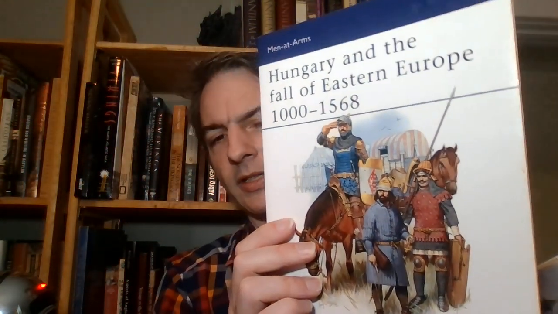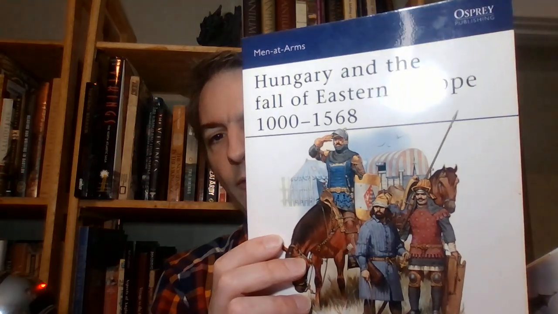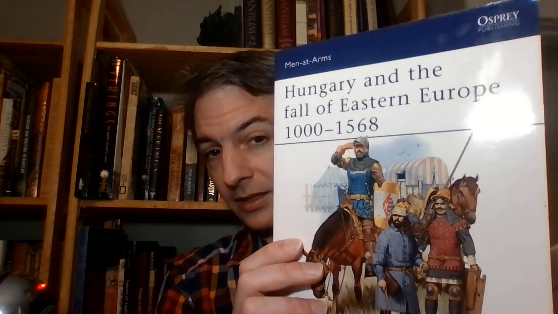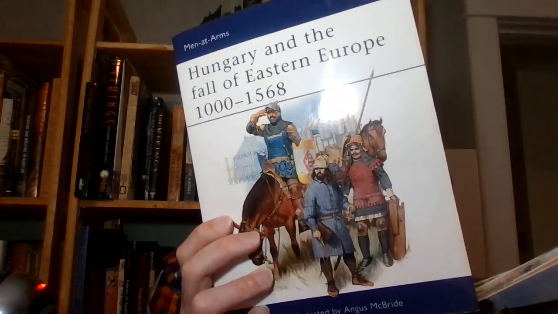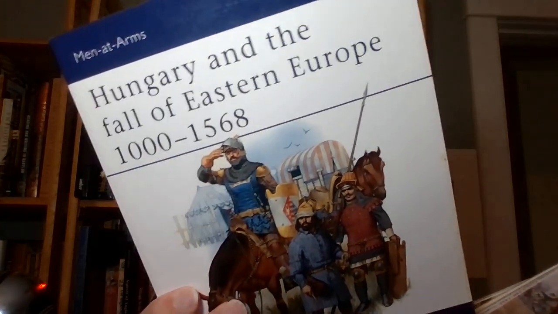Armies of Medieval Russia. Great art. So this is Angus McBride doing the art here. I'm going to point that out every single time because he's awesome. What is this? Hungary and the Fall of Eastern Europe. This is a very strange one. You'll notice the time spread here, 1000 to 1568 is kind of broad, but it's got Angus McBride artwork in it, so it's going to be good.